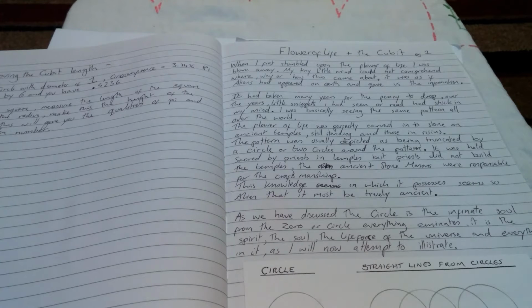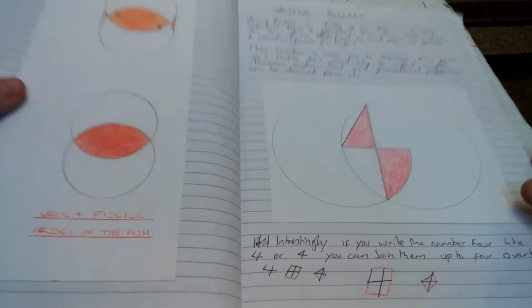This little video is going to be about how to do the formula for the cubit, the ancient measurement of the cubit. There's actually a formula that gives you the exact measurement. I was actually looking for this.